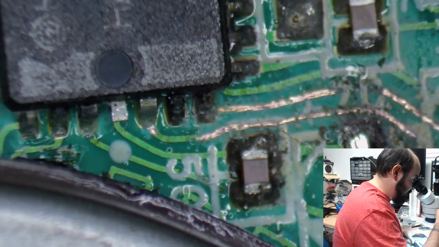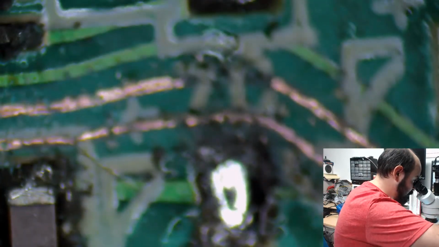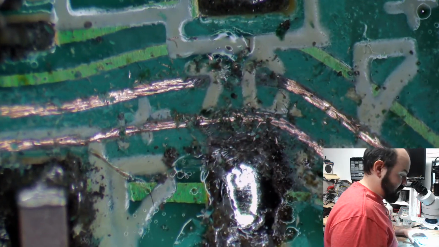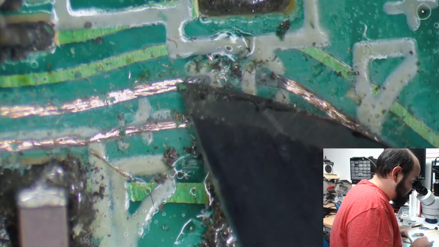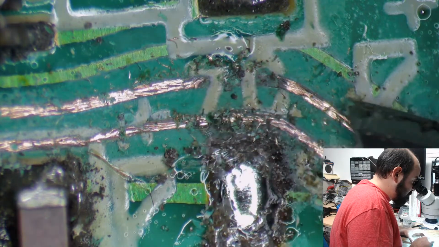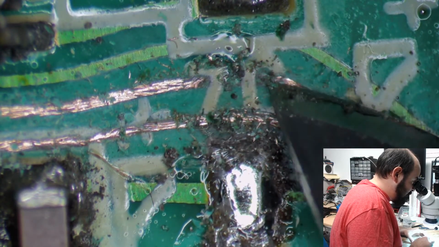So I think we got most of the worst part here, but sorry, I'm fumbling with the controls of my microscope. It's been more than a few weeks since I played around with this thing. And this will look much nicer once we get all these little metal shards and gunk off of the board here.